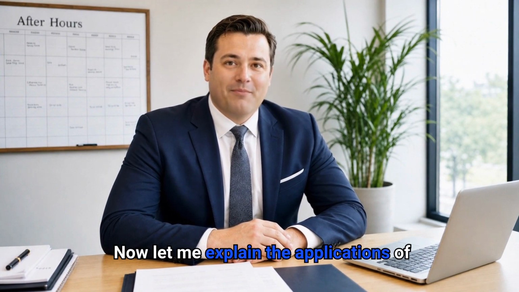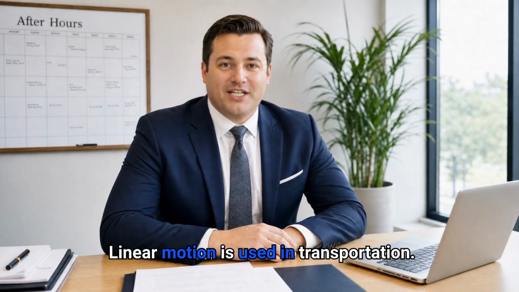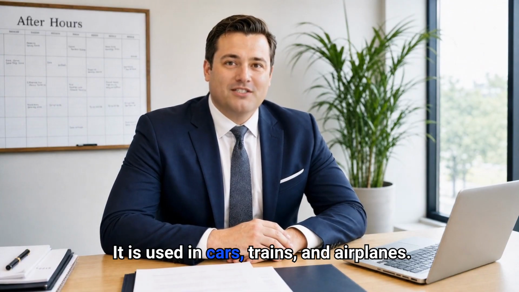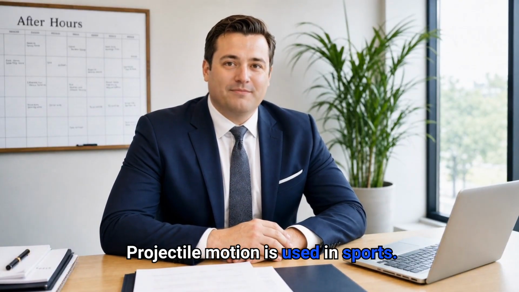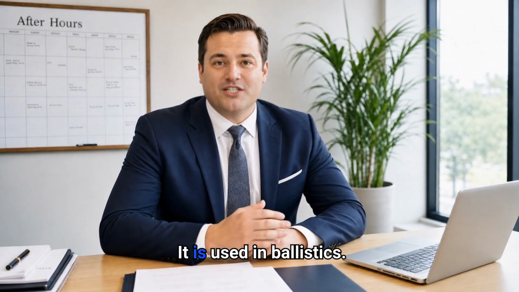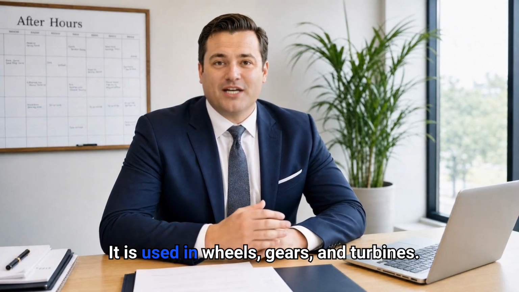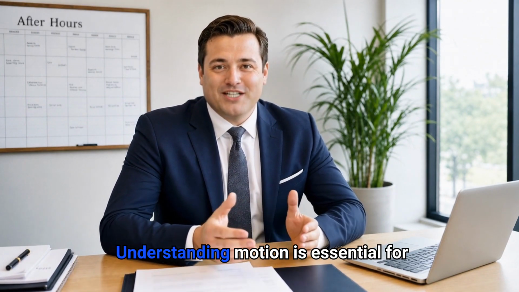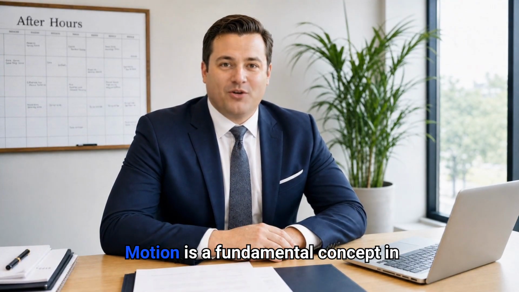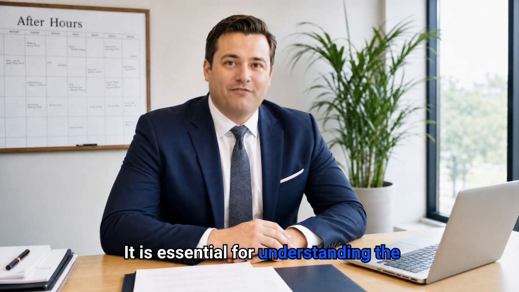Now, let me explain the applications of motion. Motion has many applications. Linear motion is used in transportation. It is used in cars, trains, and airplanes. Projectile motion is used in sports. It is used in throwing and jumping. It is used in ballistics. Circular motion is used in machinery. It is used in wheels, gears, and turbines. It is used in satellites. Understanding motion is essential for engineering and for many technologies. Motion is a fundamental concept in physics. It is essential for understanding the physical world.